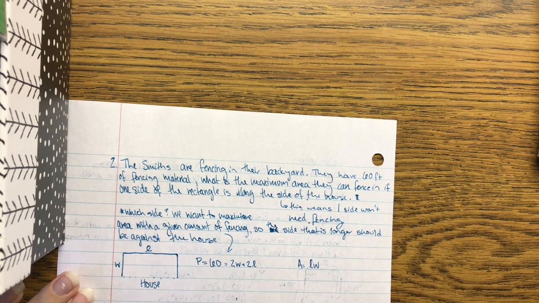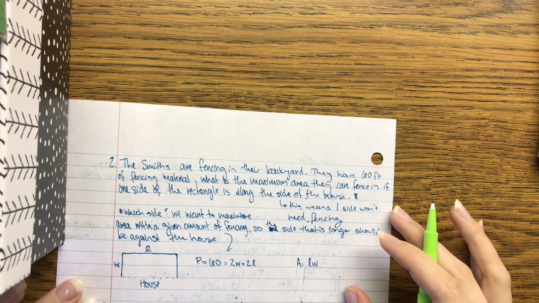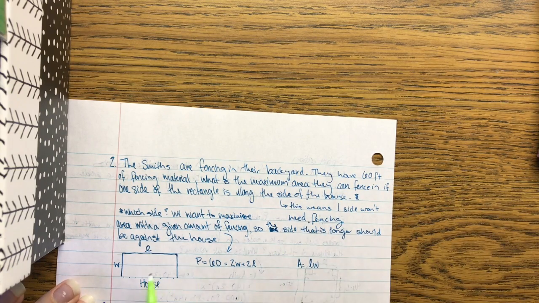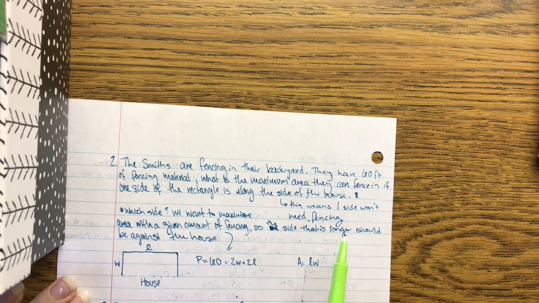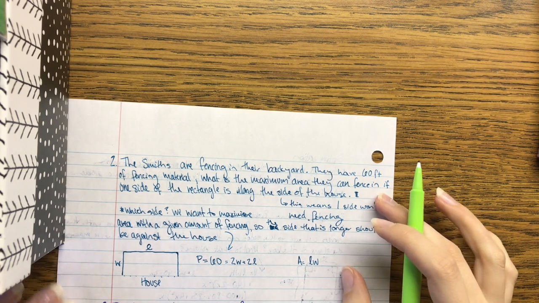So that's basically saying that part of the perimeter is cut out, so it's no longer really the perimeter, but the distance here is what I have denoted as P, which again, it's not really the perimeter, but it works. So in order to find out which side doesn't need fencing, I have decided that we're trying to maximize the area with the amount of fencing, so you don't want to put the fencing on the long side because that will not get you the maximum area.